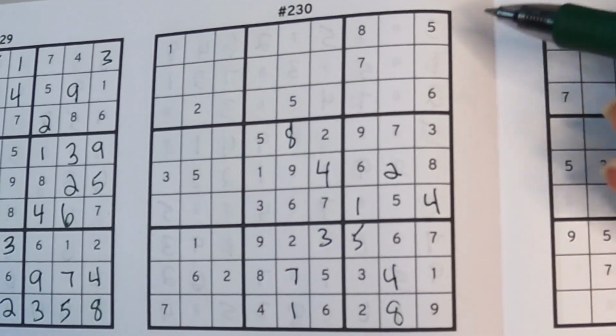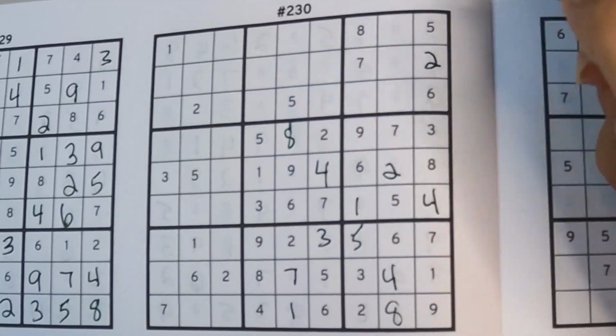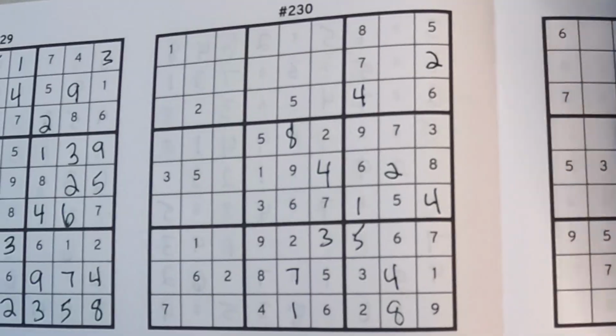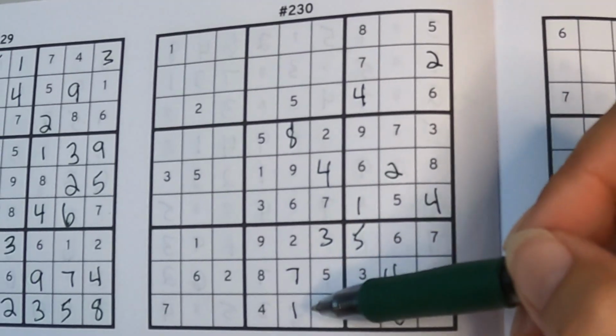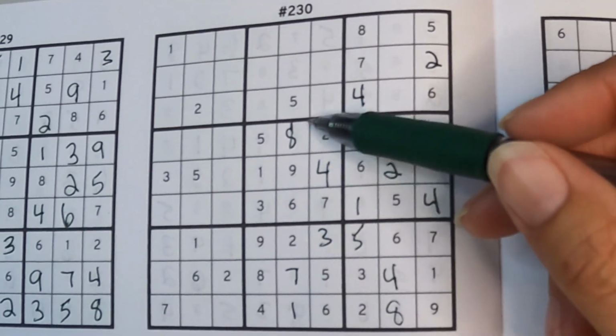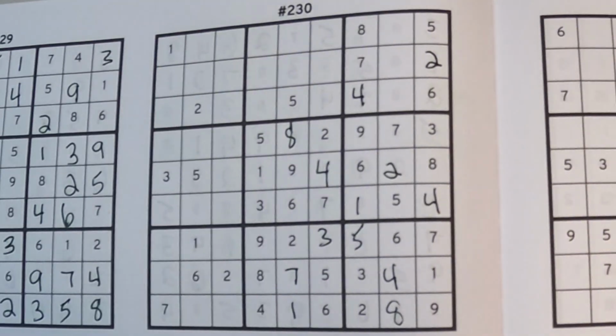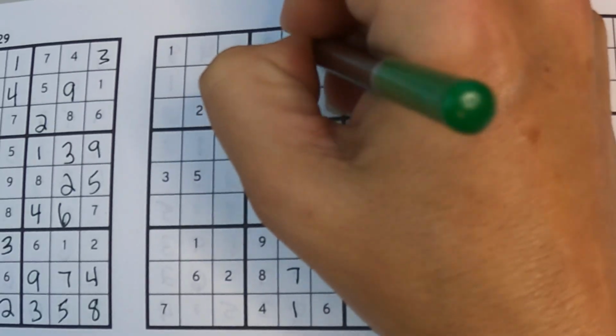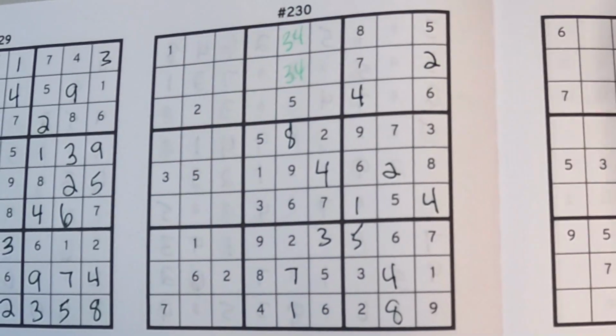For this column now, we're missing a 2. For this column, we're missing a 4. For this column, we're missing 3 and 4, and I don't see any help. So 3, 4, 3, 4.